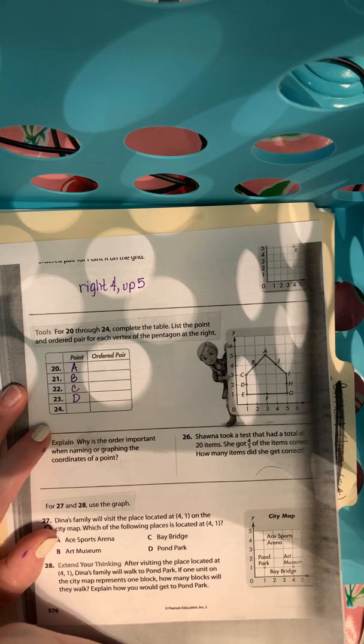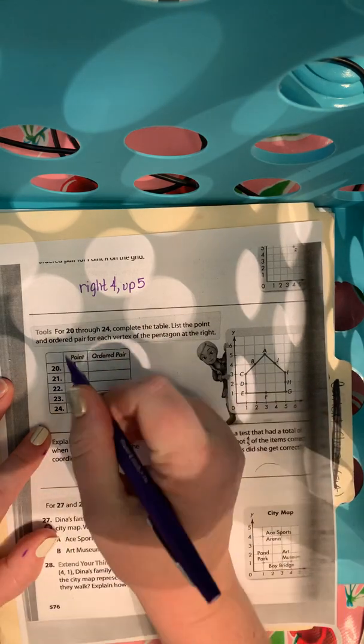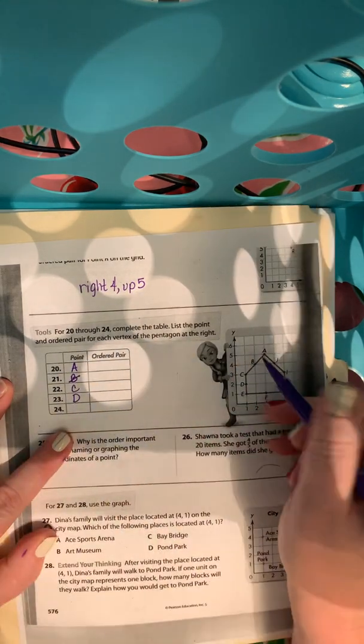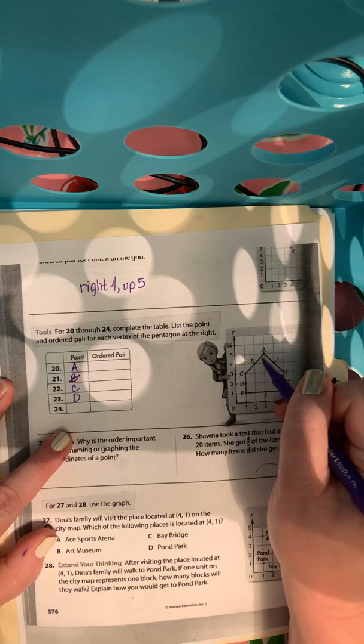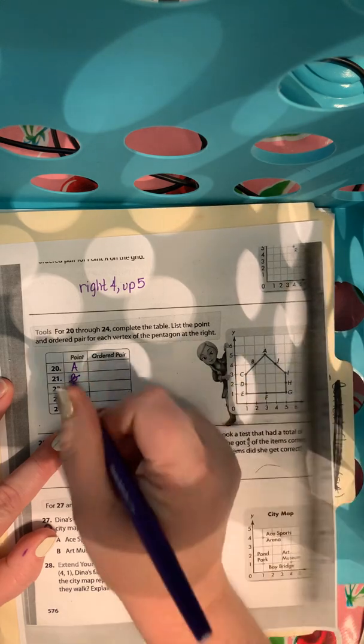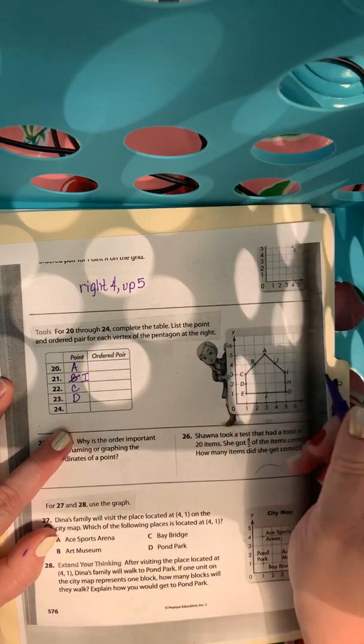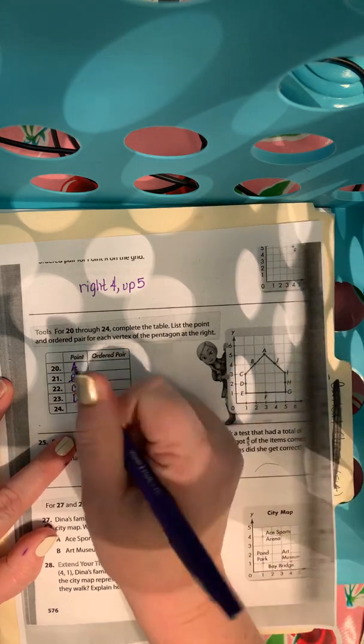Let's see. Complete the table. List the point and ordered pair for each vertex of the pentagon. Oh, we shouldn't do B. We just need the corners. So we need A, C, I, E, and G.